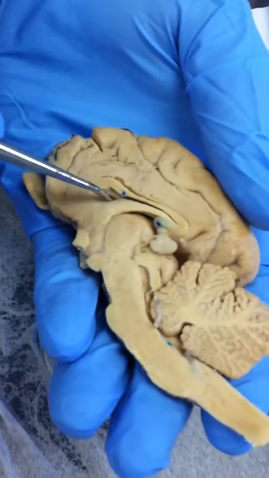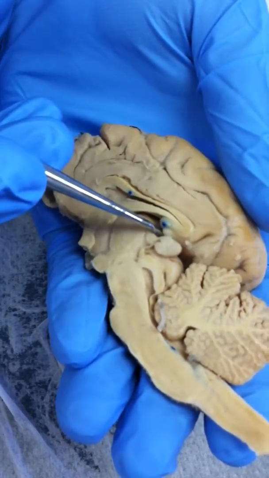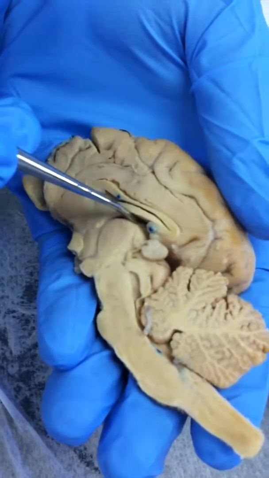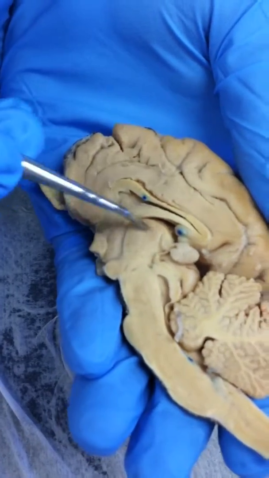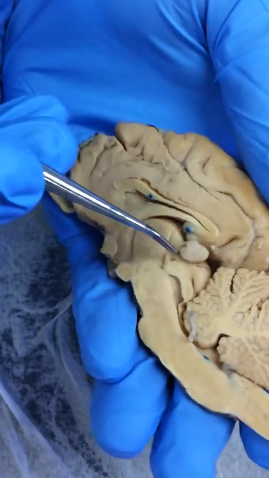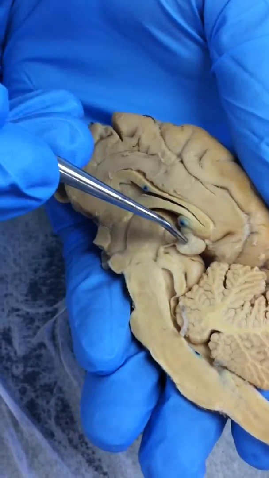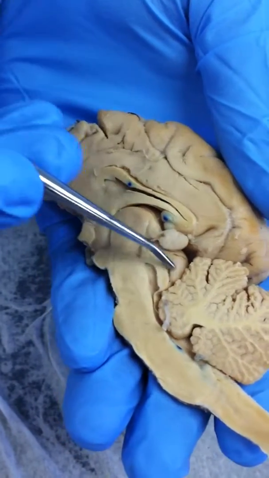Then right after that, right under this, the third ventricle. That space right there. Wait, the top one was a lateral ventricle, right? Lateral ventricle. And the third ventricle. Then the thalamus is this round piece right here. Then we have the pineal body, pineal gland, which is right there. Then we have the corpora quadrigemina, which is the superior and inferior colliculi, which is right here.